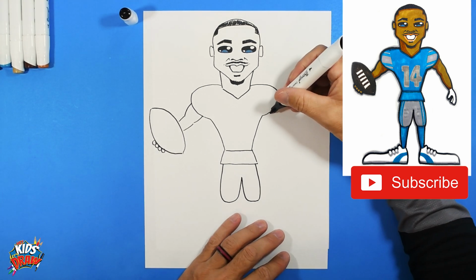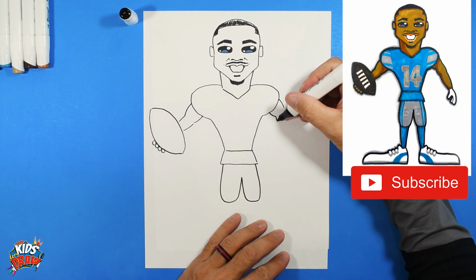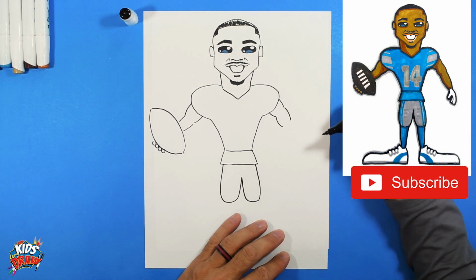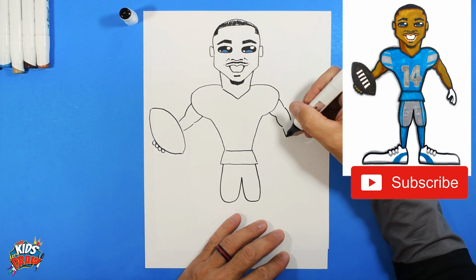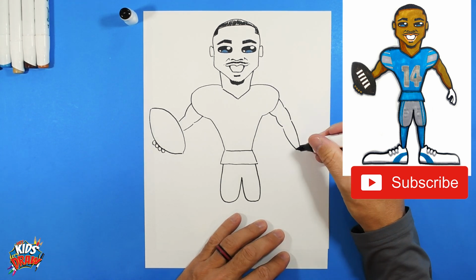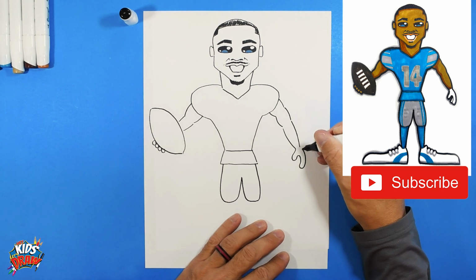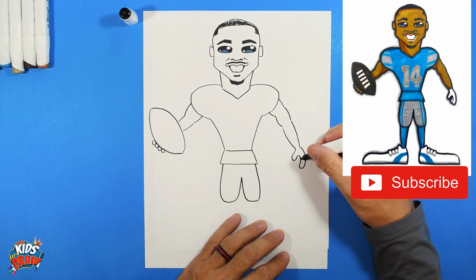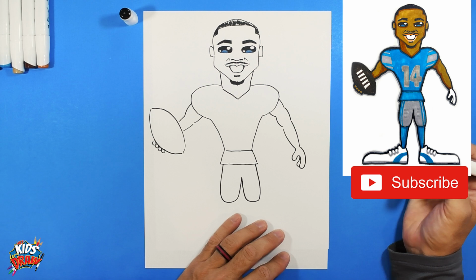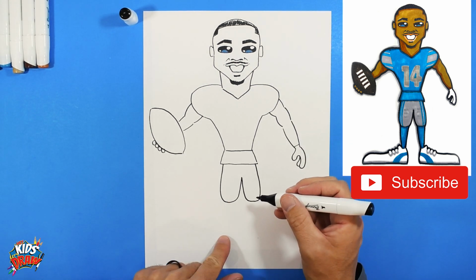Okay, let's do the same on this side. Bump, bump, bump, bump, and here's the forearm coming down. Get skinnier to the wrist. His thumb comes out. Okay, and maybe he'll have a little finger behind there. That'll be his glove. Okay, now let's draw his calves.